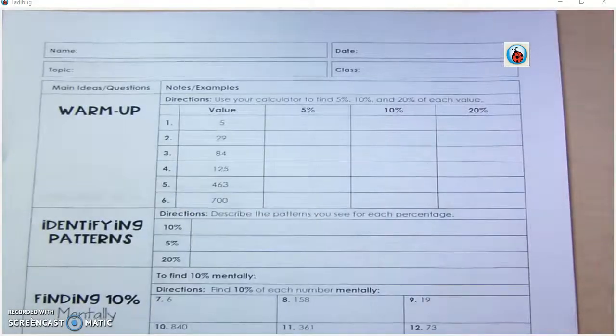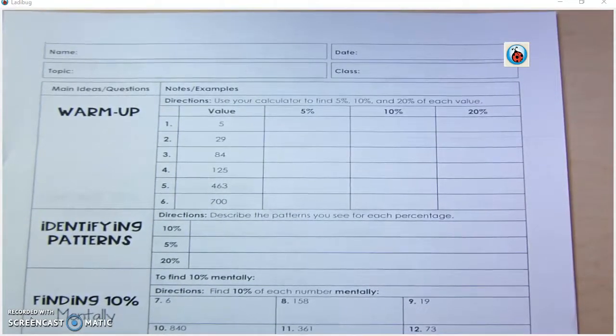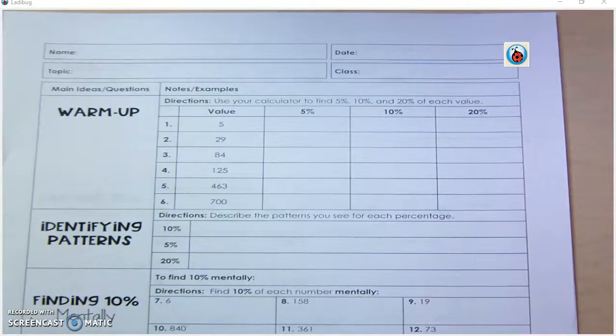In this video, guys, we are talking about fractions, decimals, and percent, and mental tricks and tips that will help you guys to feel better about some of these numbers and use them a lot more fluently.